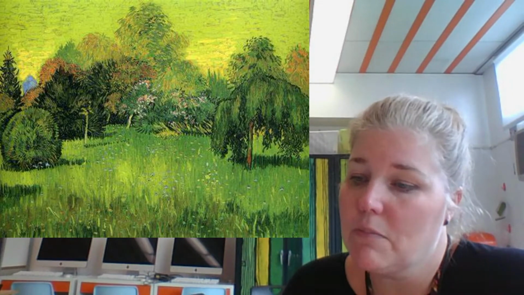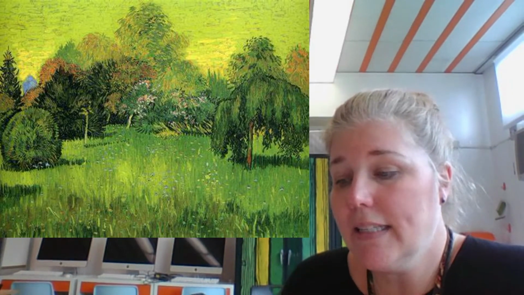We see trees, we see bushes, we see grass, and the sky. So these are all things that we can see and name that make up the subject matter of this very beautiful painting. Today, we are going to use a tree as our subject matter. And we're going to draw a tree either by looking out your window, or you can draw a tree from your imagination. You can use crayons or markers.